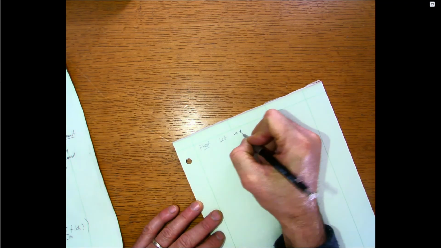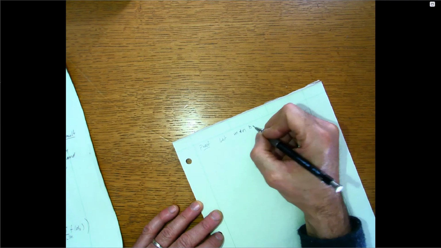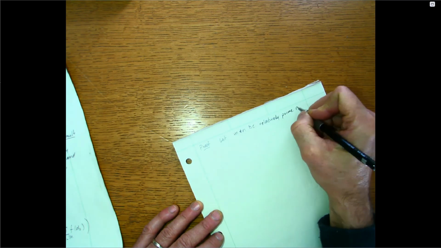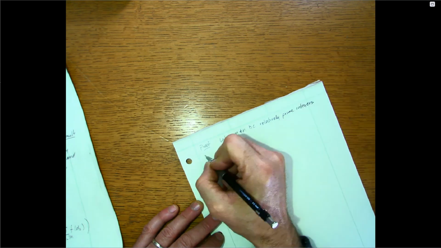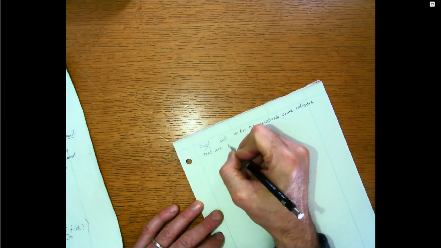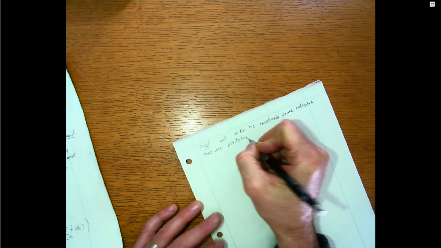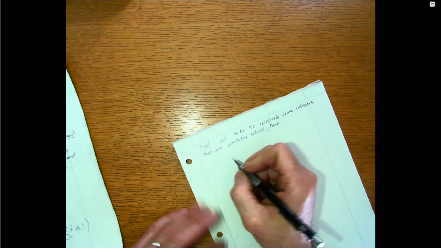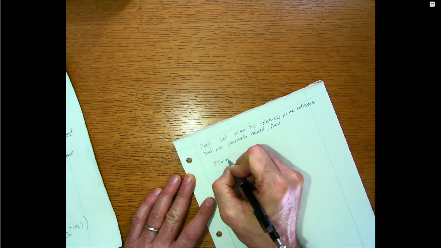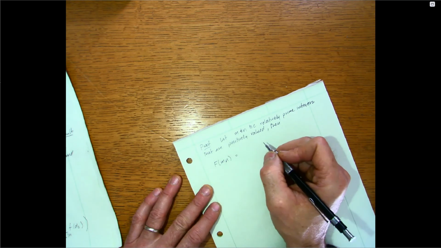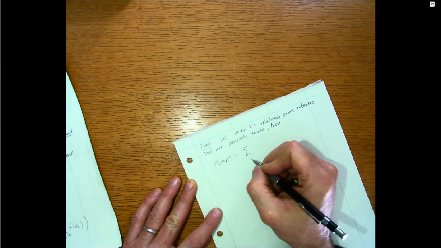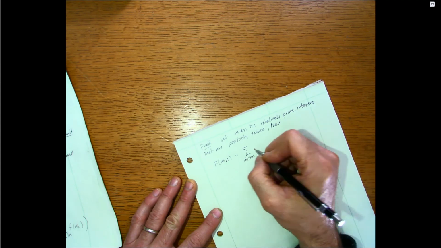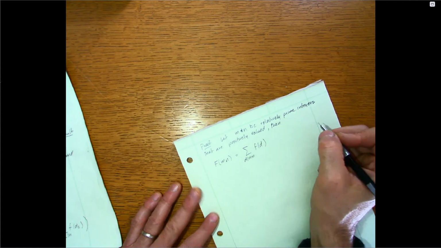Let m and n be relatively prime positive integers. Then F of mn will be some sum across any divisor of mn applied to f.